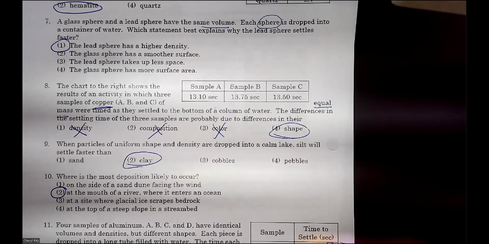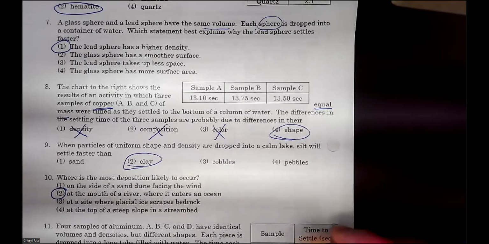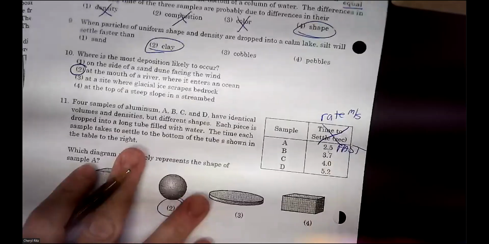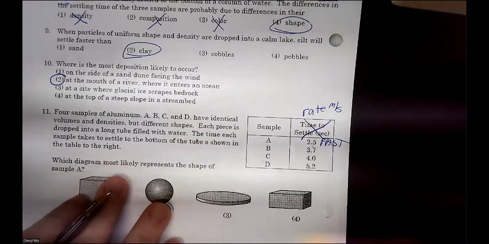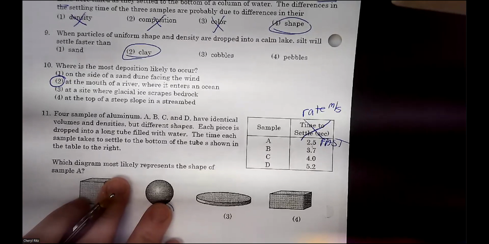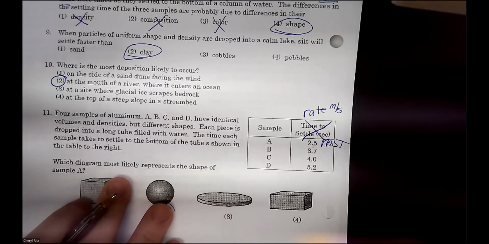Just be careful if they give you a rate. If this was changed to rate and it was in meters per second or even millimeters per second, and those were the numbers given, which one would be faster then if they were meters per second? Why in meter? Because it's the fast.